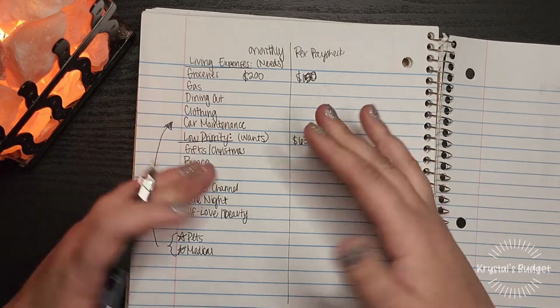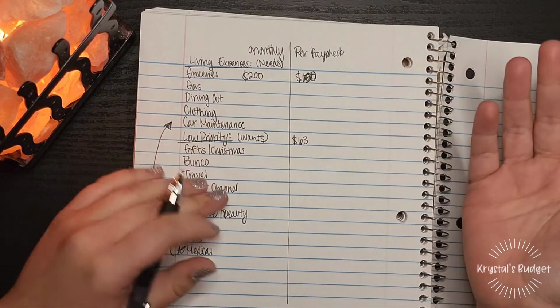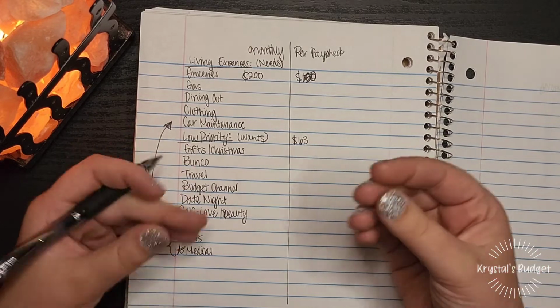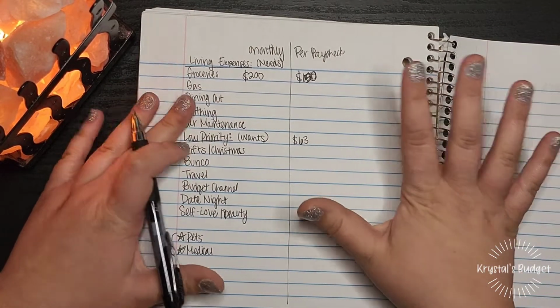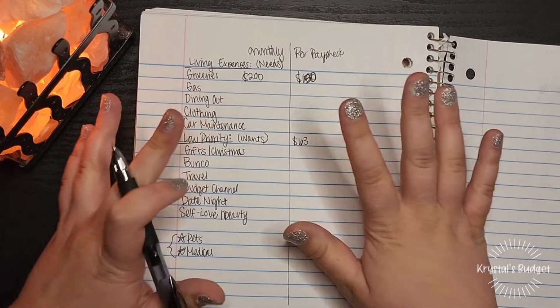Just be like, oh, I went over in that category. Well, I still want to stick with my budget for this other category. So we'll just do better from here on out, kind of. Don't just give up. It takes a lot of time to get used to a budget.